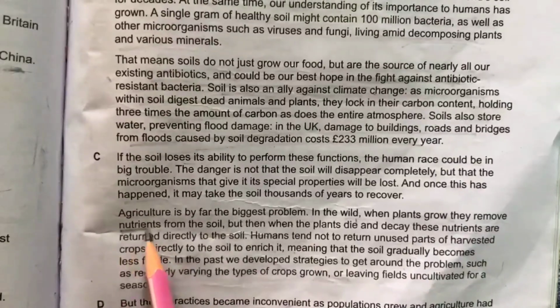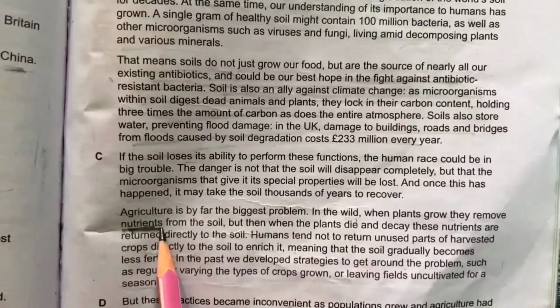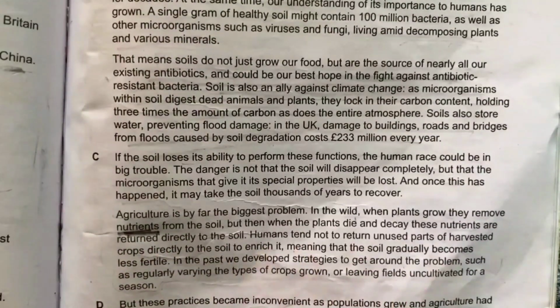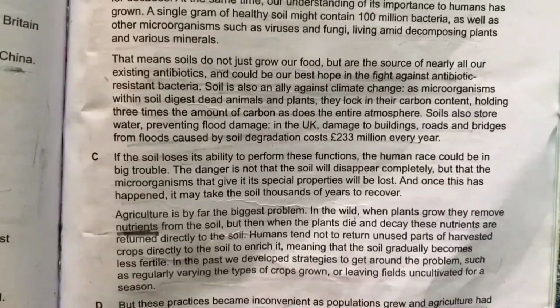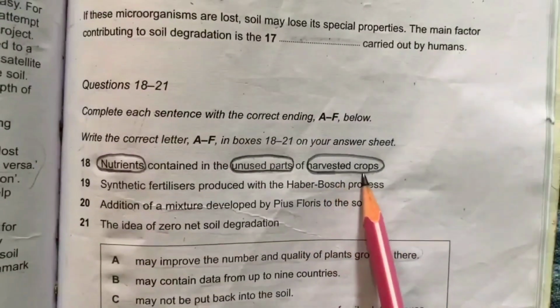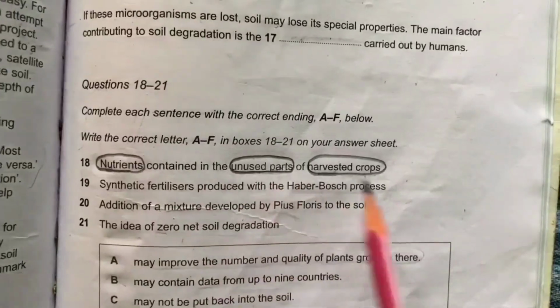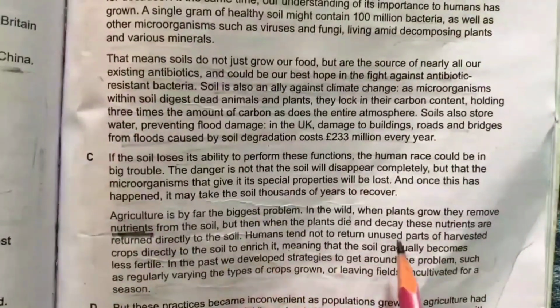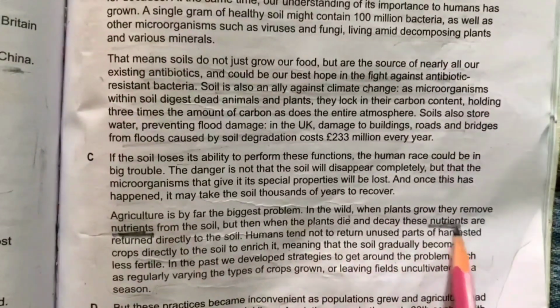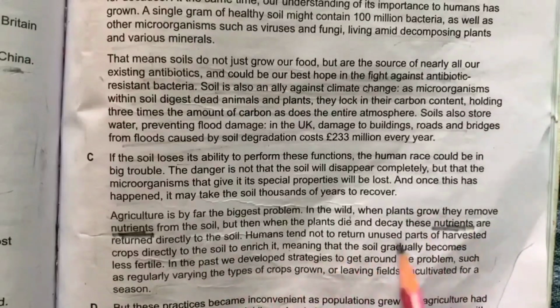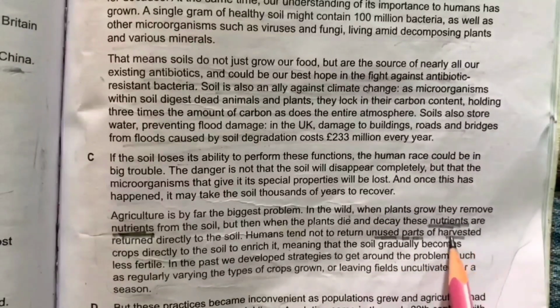You get it here. Nutrients. Now, the second was harvested crops and unused parts. Nutrients, unused parts and harvested crops.